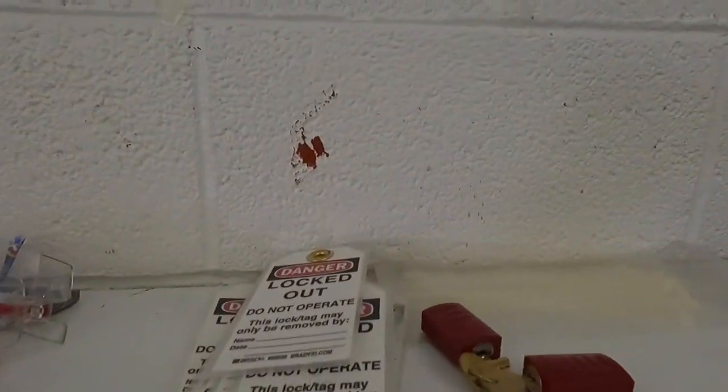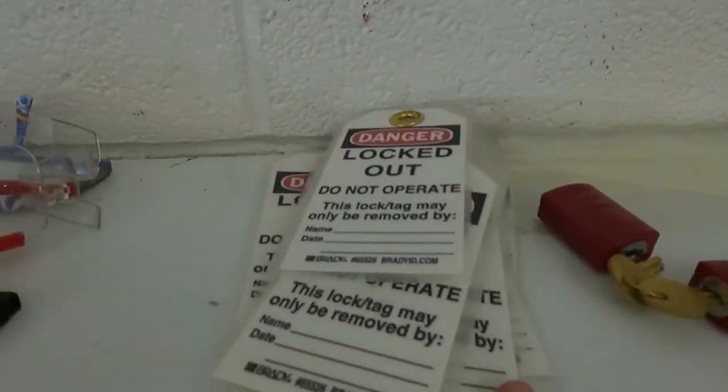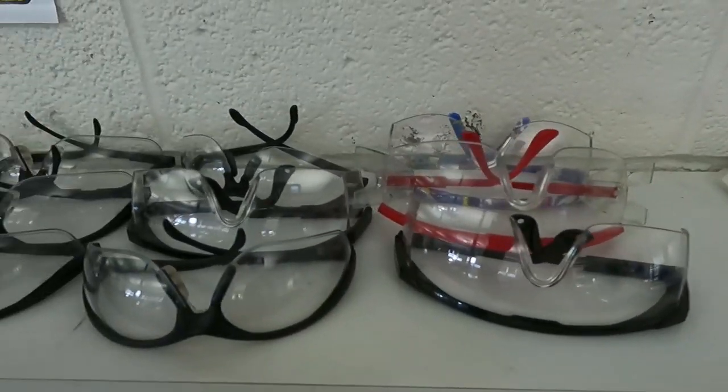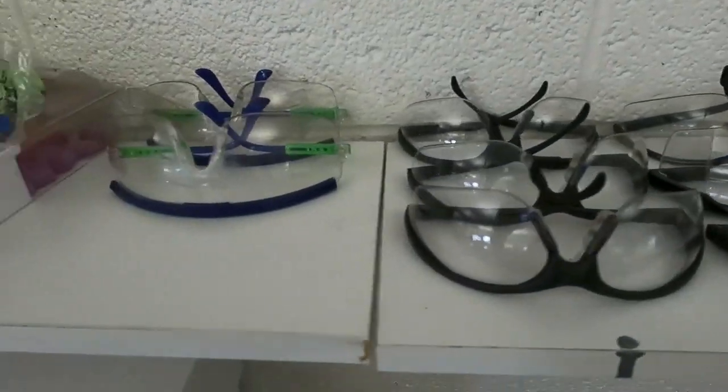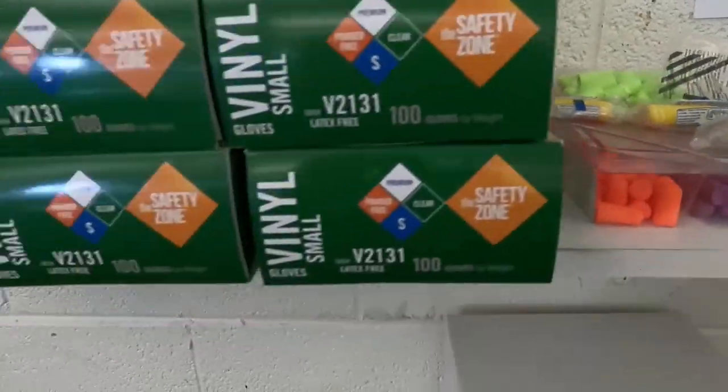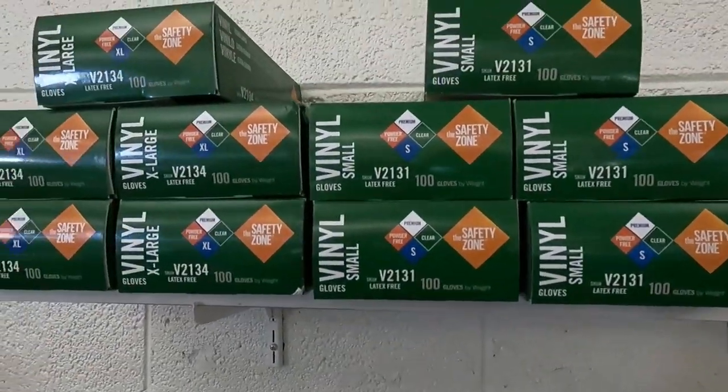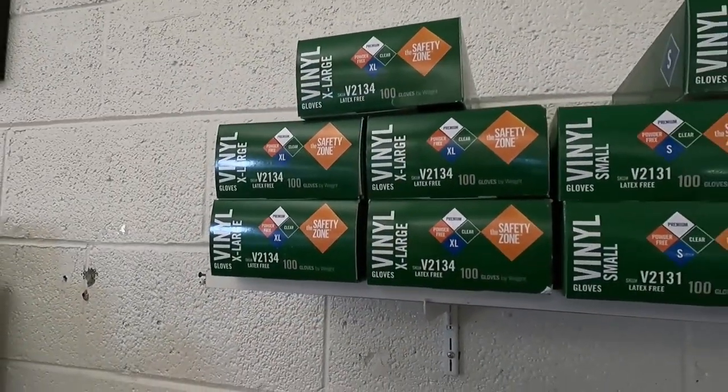We have lockout and tagout devices. Lockout, tagout. Our safety goggles, our ear protection, and our vinyl latex-free gloves.